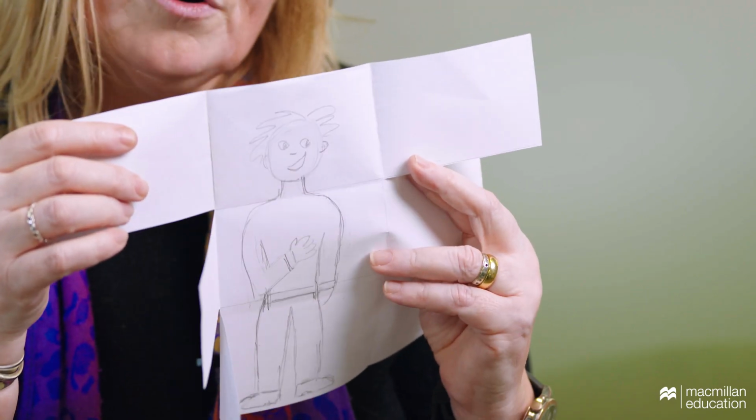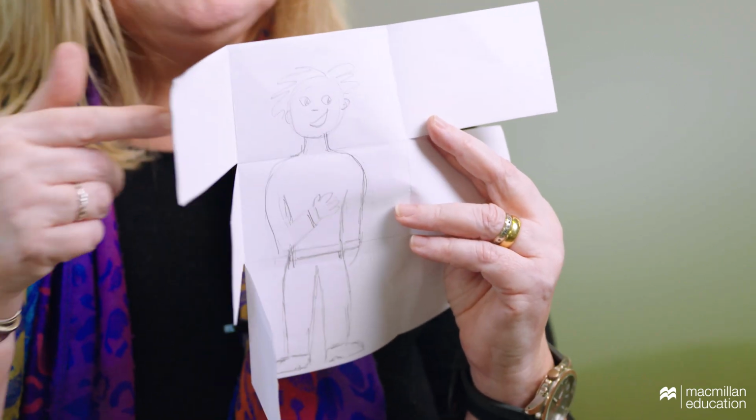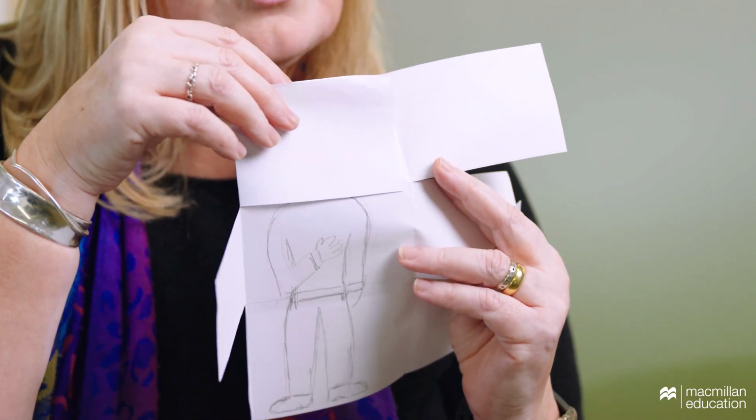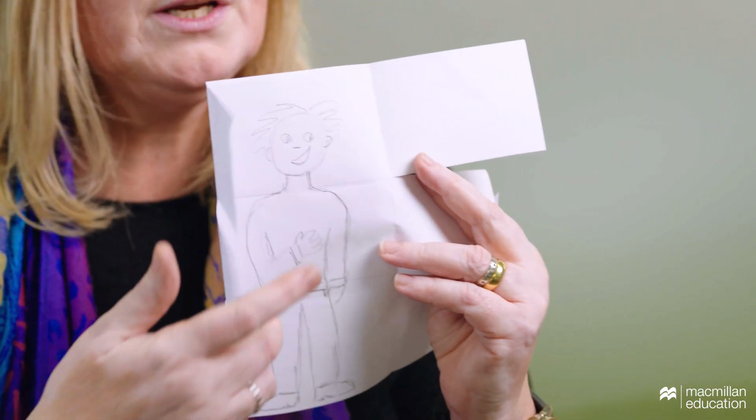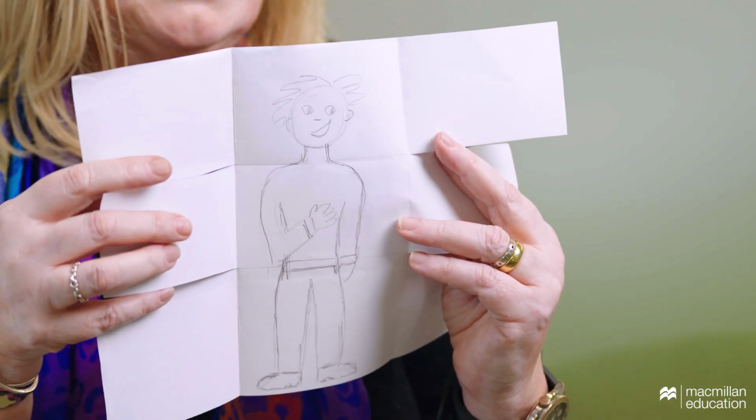What would be good fun is to do it with a partner and each have a go. Maybe one of your partners draws a different head or draws different feet. Pass it around the room and end up with some really crazy avatars by the end of the session. Again, decorate them and make them really colourful.